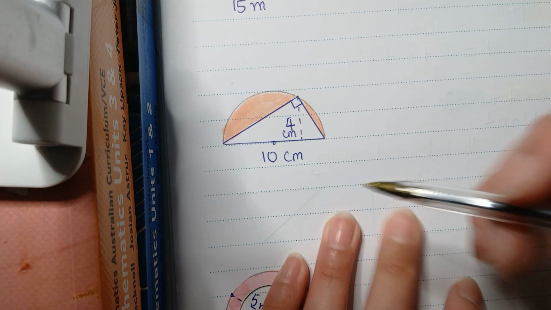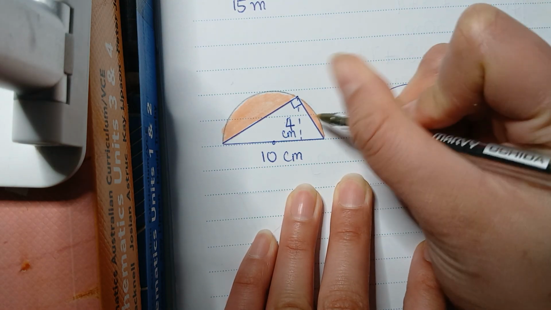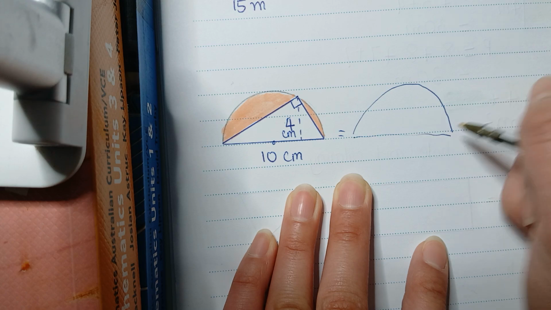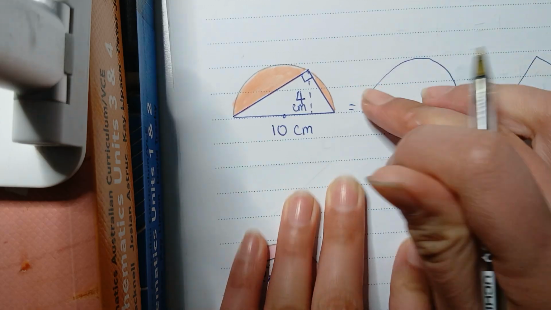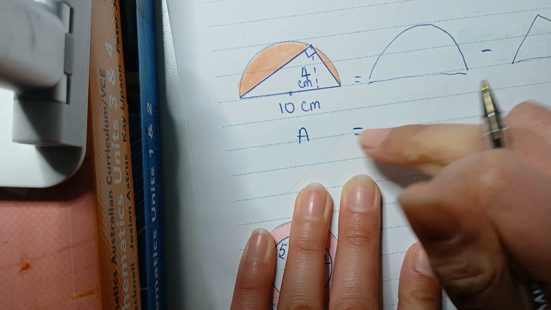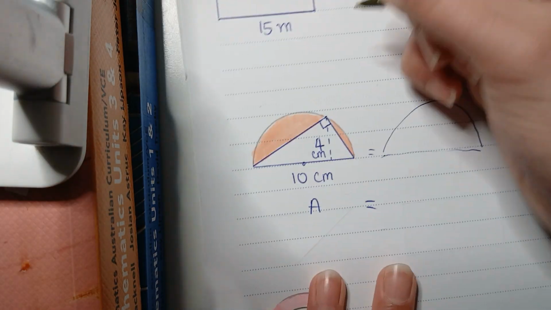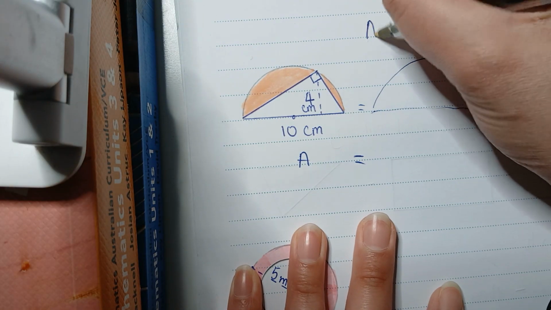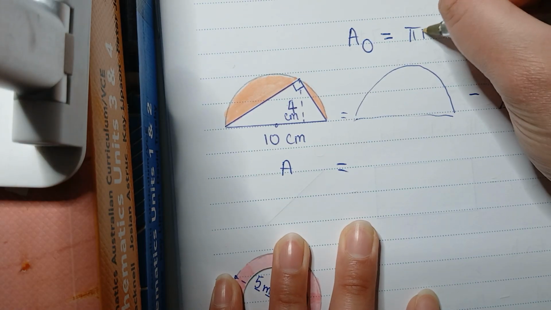So we know that this is made out of a whole semicircle, right? Equal to a whole semicircle. You take away the triangle. Sorry, I didn't draw it properly. So first things first, the area will be equal to half of a circle. So do you remember the circle's area? Area of a circle will be equal to pi r squared.